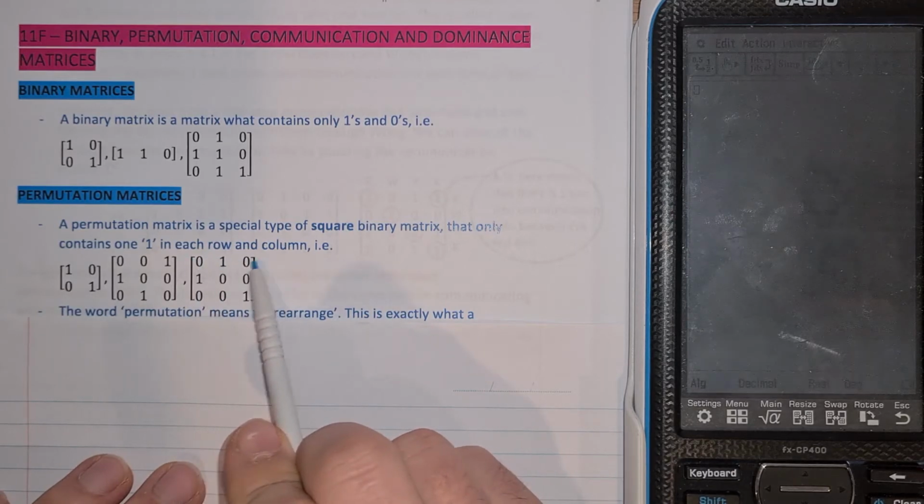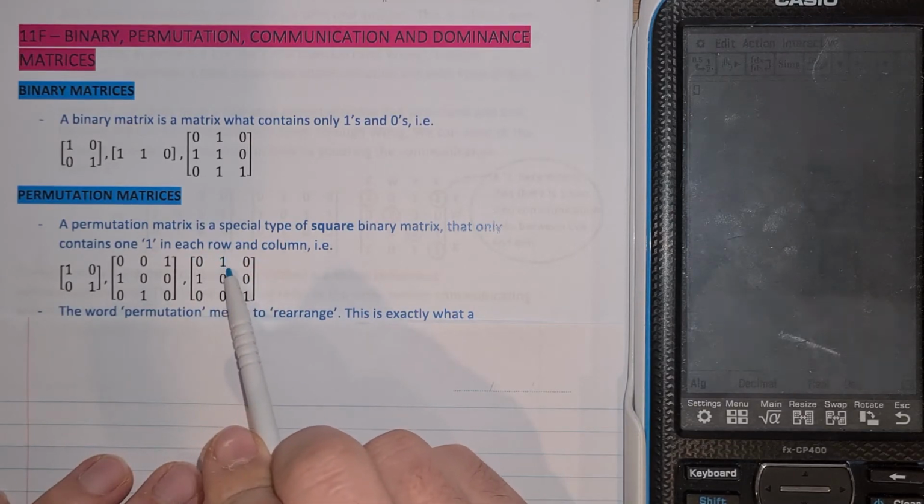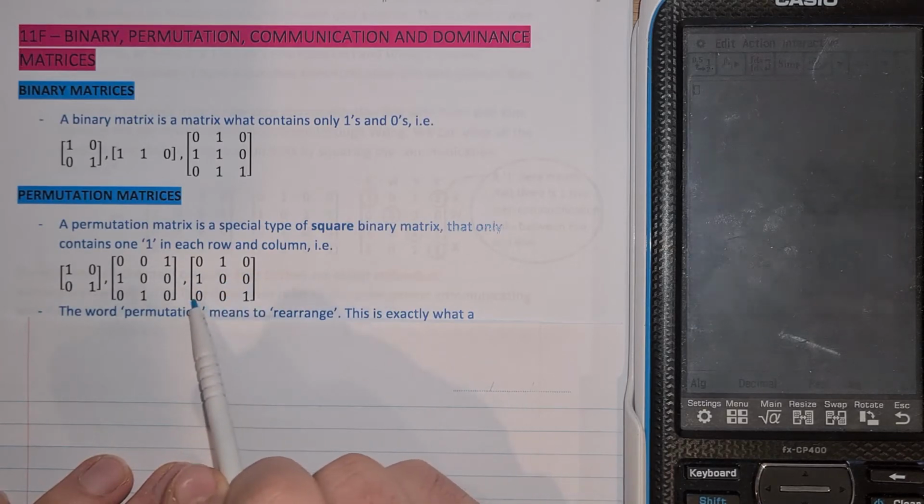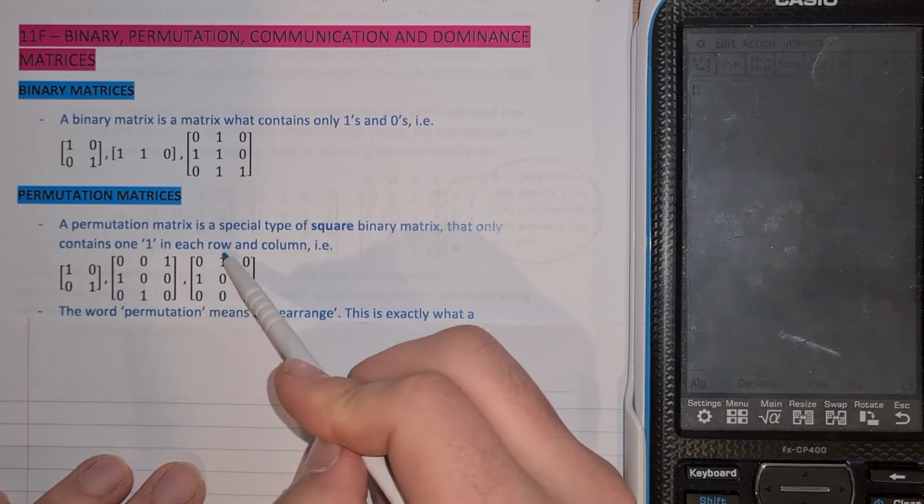So let's take this one, for example. In this row, we've only got one 1. It sits in column 2. In this row, we've got a 1 and 2 zeros. Same thing here. Same here, and here.